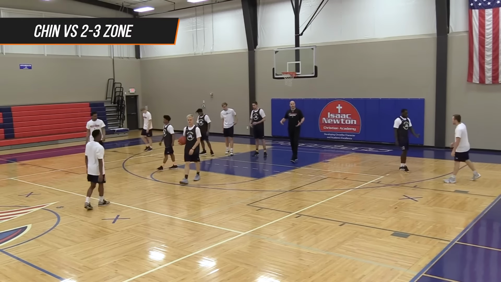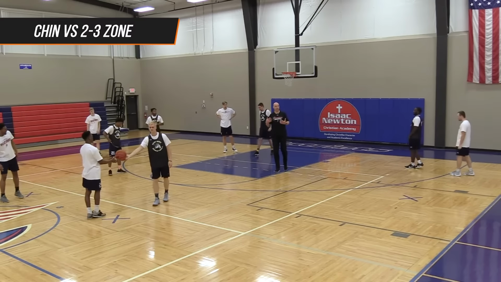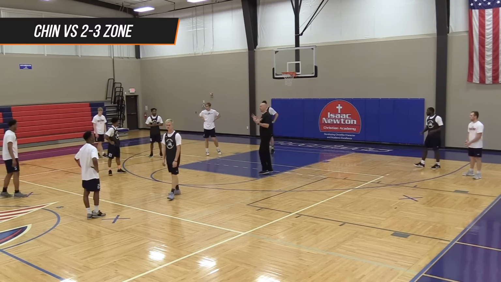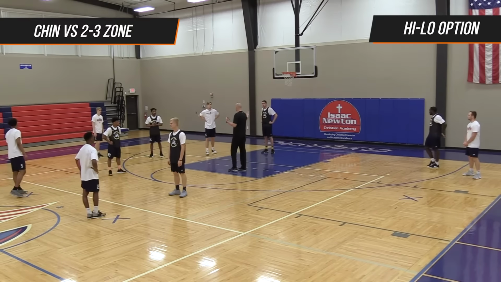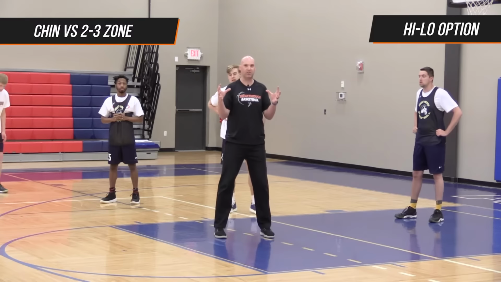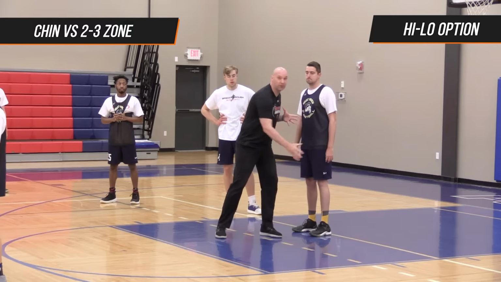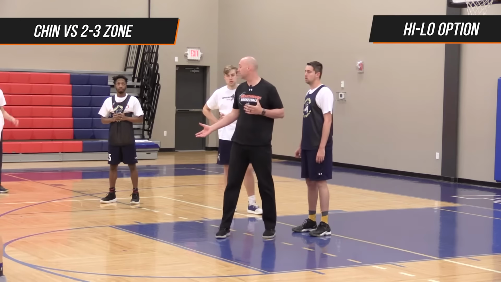Okay, another thing that you're going to see is if you get that first cutter through, and you do hit your 5-man in the middle, a lot of times that post defender is going to be here. If the 5 catches it in the middle, this post defender is going to be here. You're going to potentially have that little dump off pass.